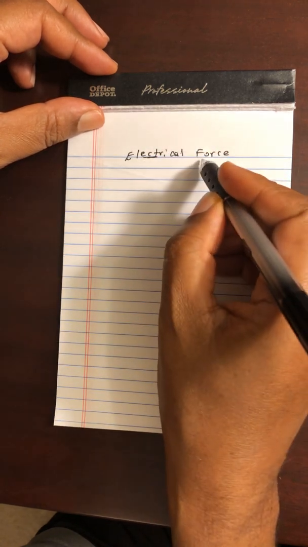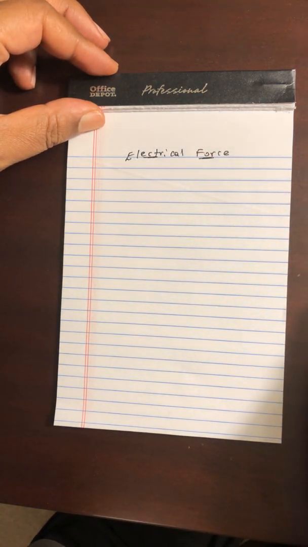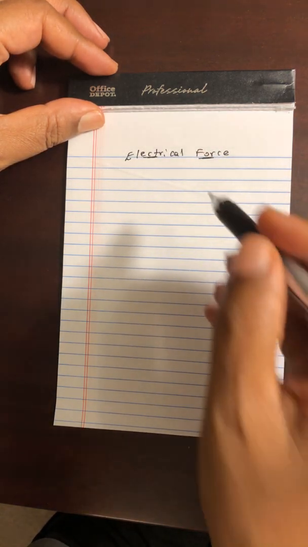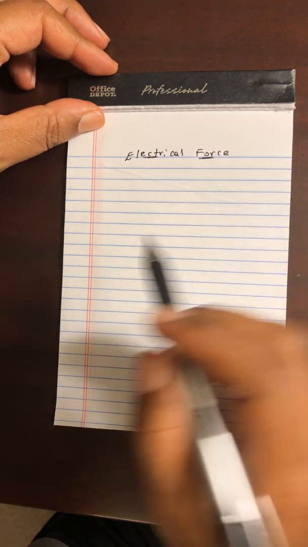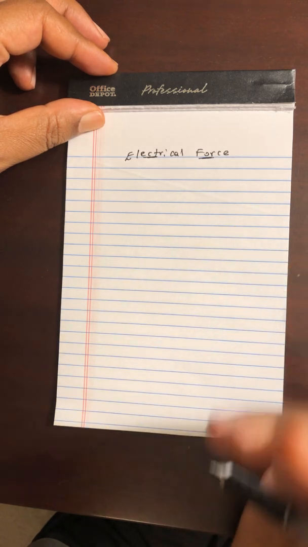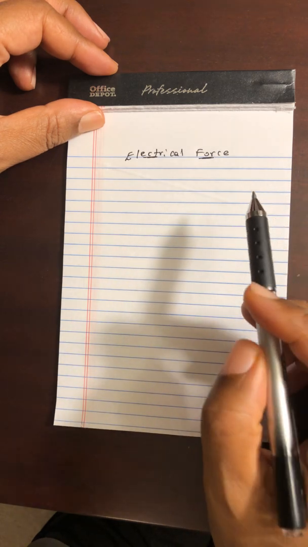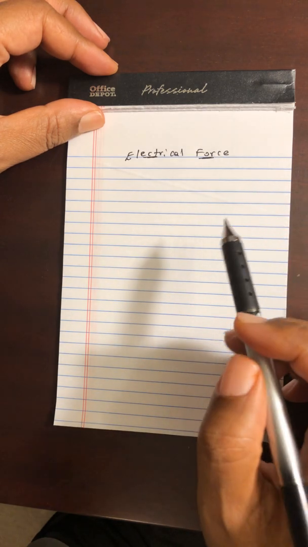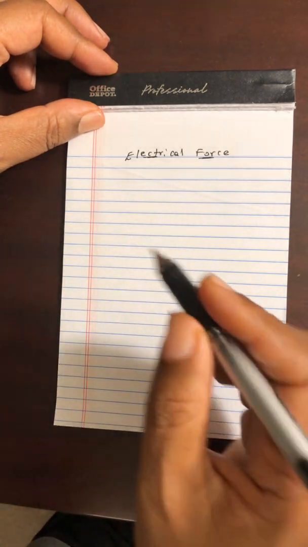Electrical force is the kind of force that arises when two objects are rubbed together. For example, if you rub fur and rubber, the fur and the rubber will develop the property of attracting each other. And for example, let's say you comb your hair, you will see that that comb will develop the property of attracting pieces of paper. So this kind of force arises when two objects are rubbed together.